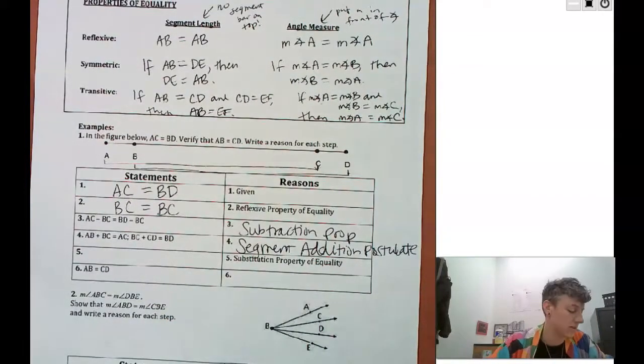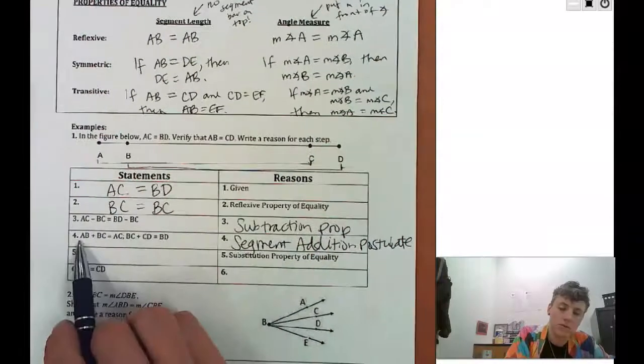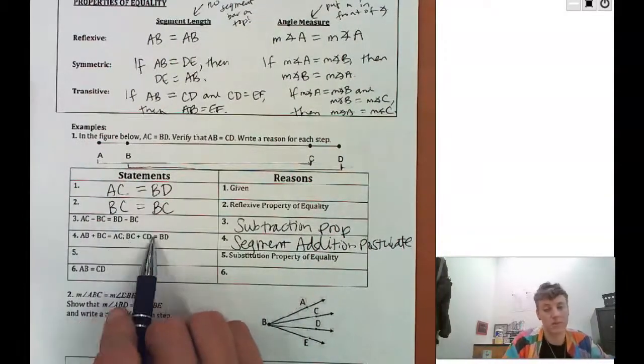It's true for both of them. Two segments add up to a third segment. That's the segment addition postulate.